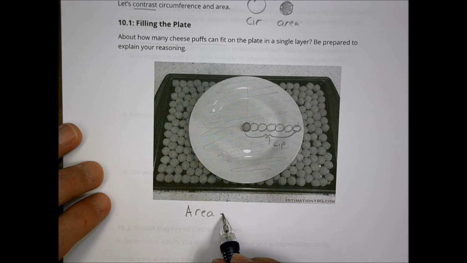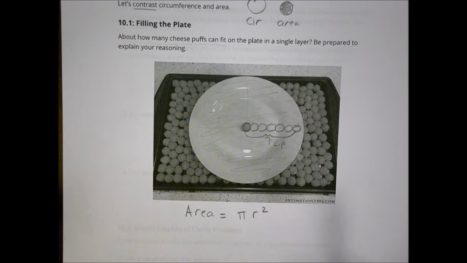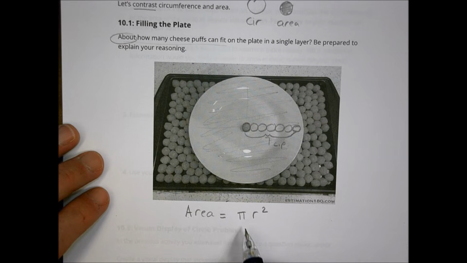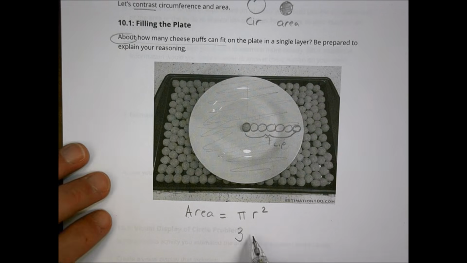Our formula for the area of any circle is pi r squared. In this case, because we are estimating and we're asked about how many, I could take a value like pi and say that's about 3. We know it's a little more than 3.